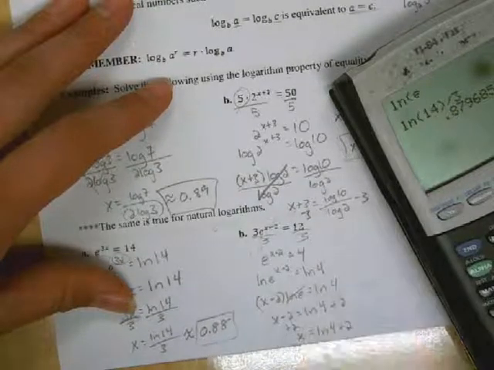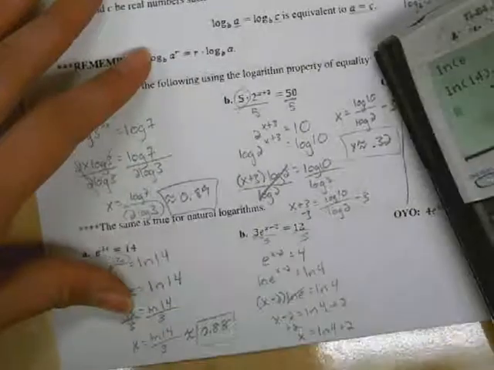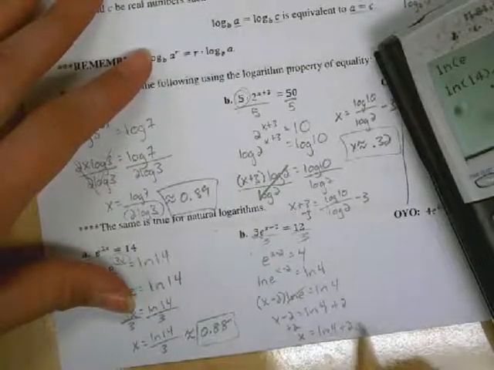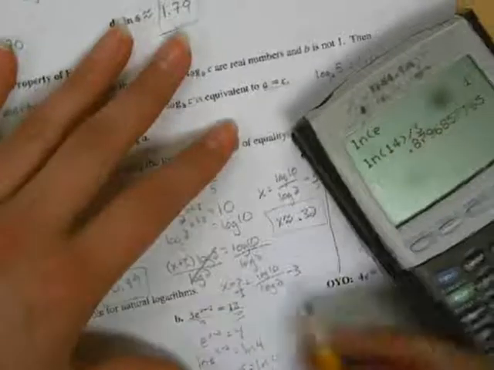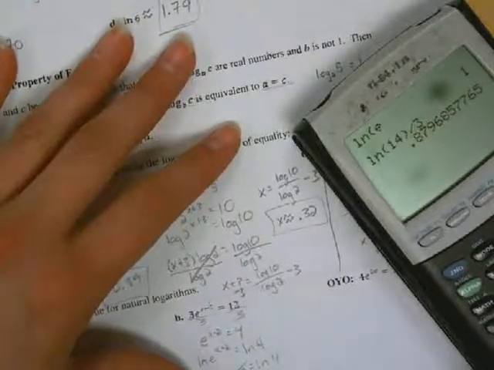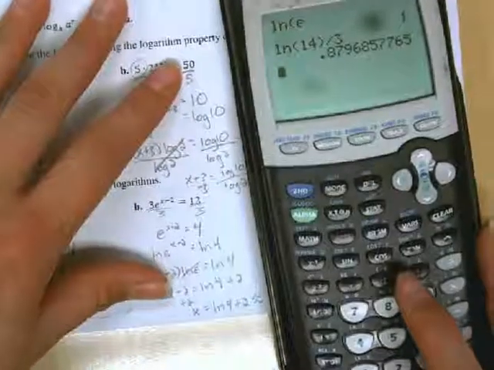No, you cannot change that to the natural log of 6. This is the natural log of 4. This number is not a natural log at all. It's just plus 2. So it's natural log of 4 plus 2. So that you plug into your calculator. Okay, so we're going to plug that into our calculator there.